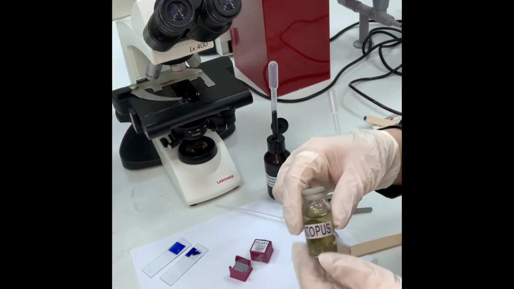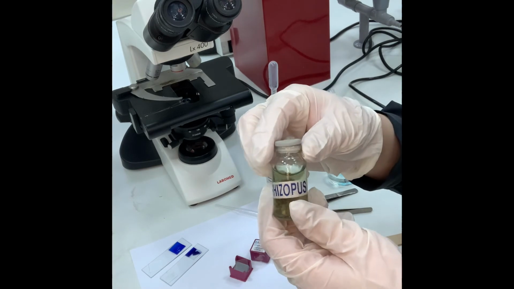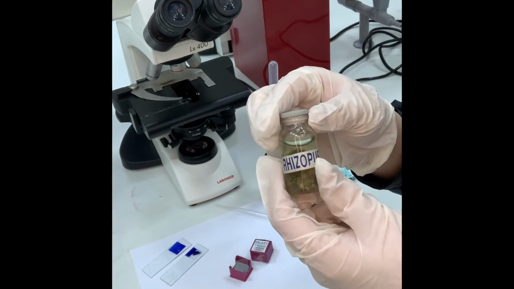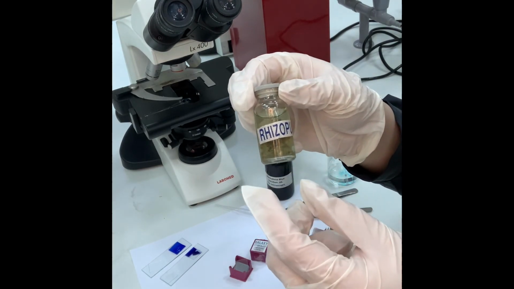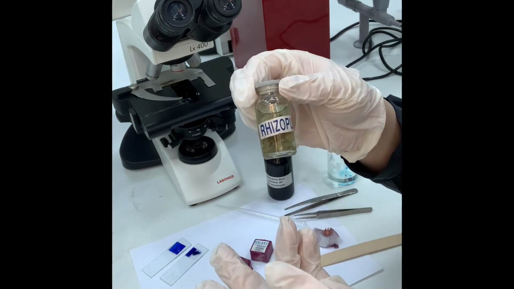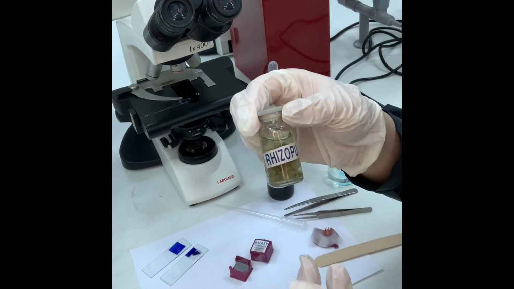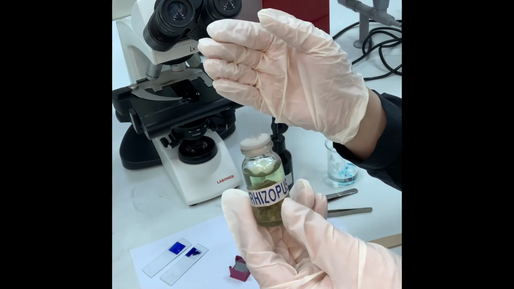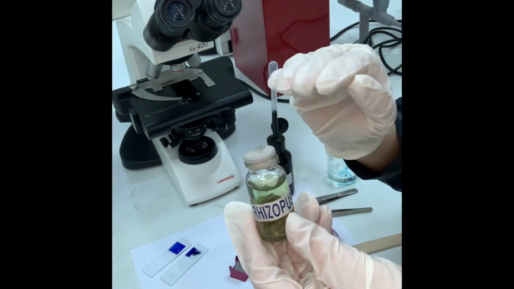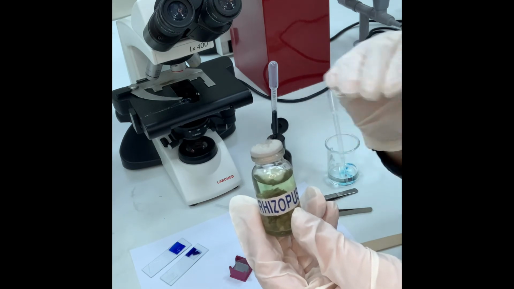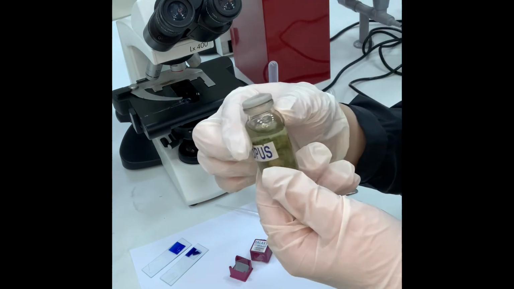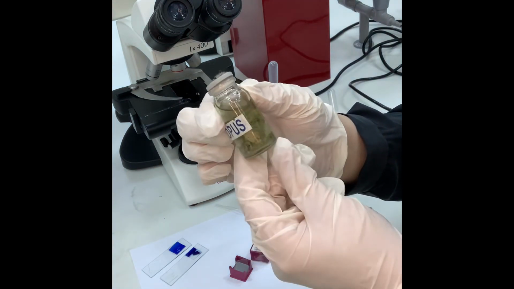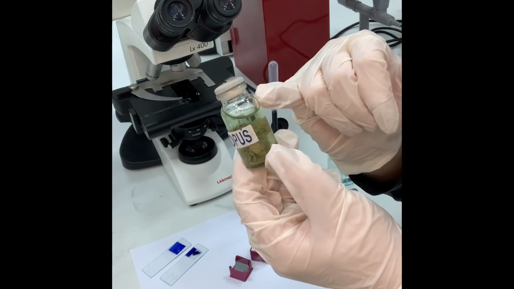Now, to prepare a fungus sample, this is Rhizopus. It is a black mold fungus, bread black mold. Remember, if you ever experienced black mold on top of bread, we removed that bread and added it in a preservative. This is alcohol.